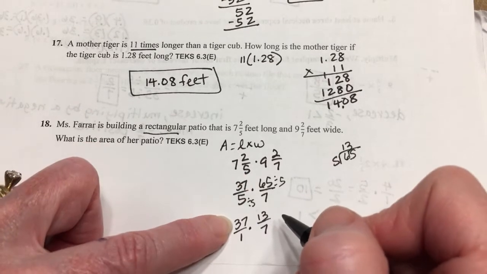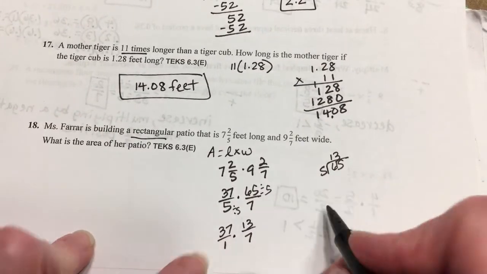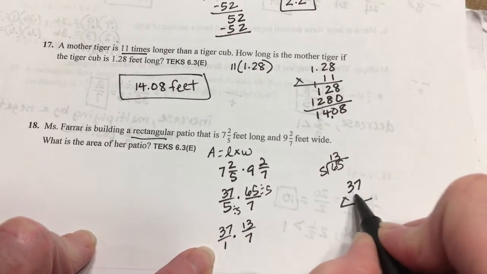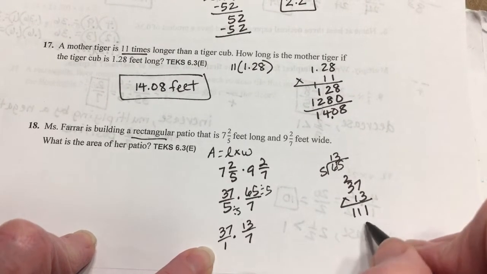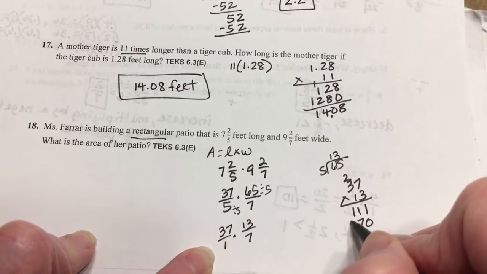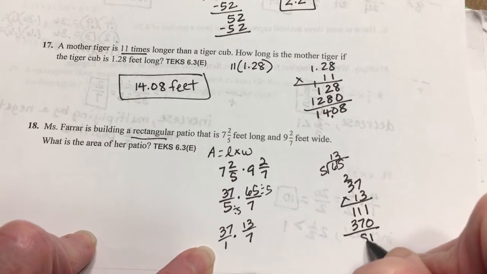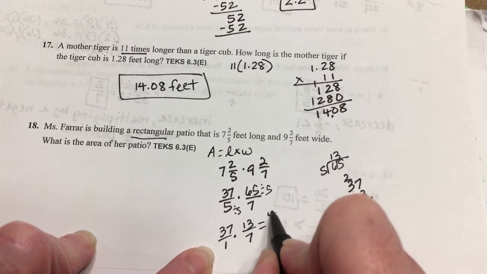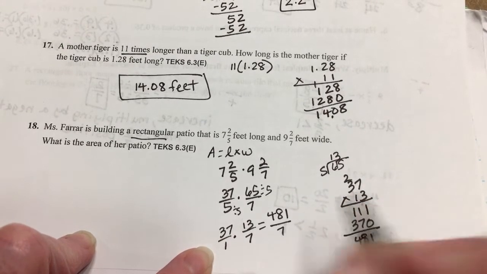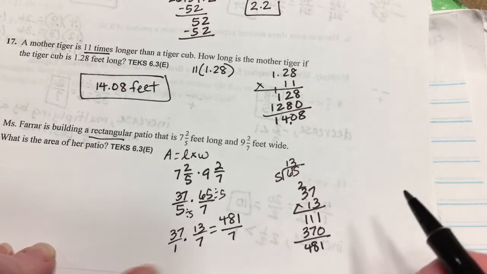All right, so that's a little better. 13 times 37, so that's what I'm going to use. 37 times 13. We get 21, 3 times 3 is 9, plus 2 is 11. Start with a 0, 1 times 7, 1 times 3. Gives me 481. And 1 times 7 is 7. So I still have to make this into a mixed number.